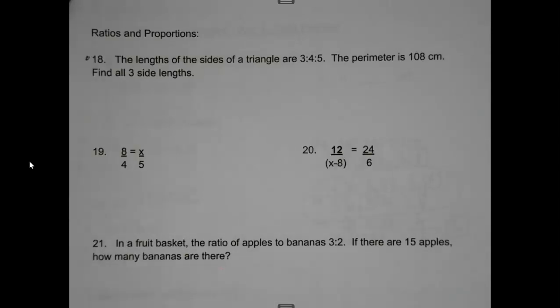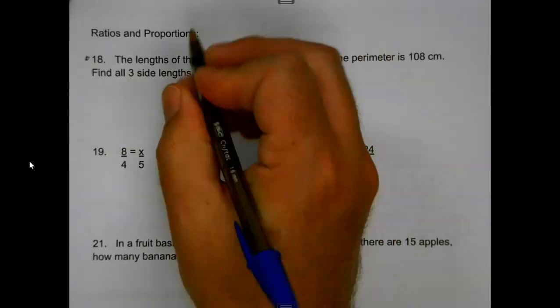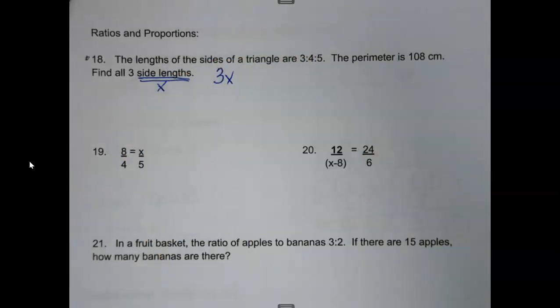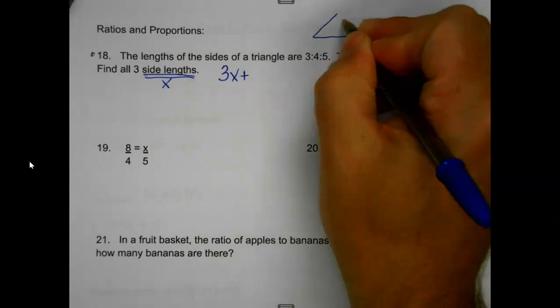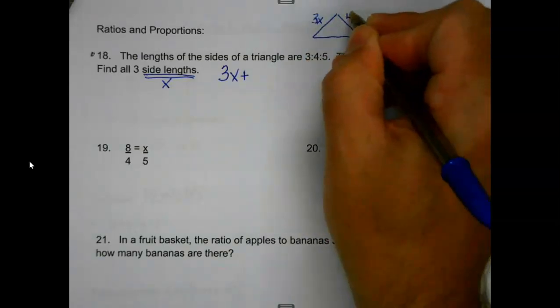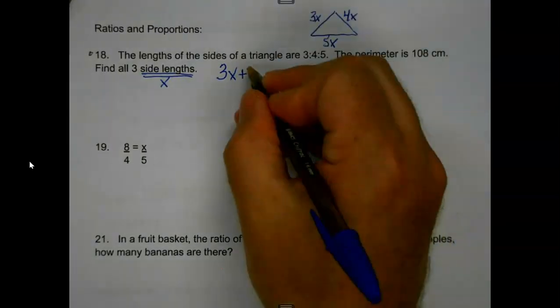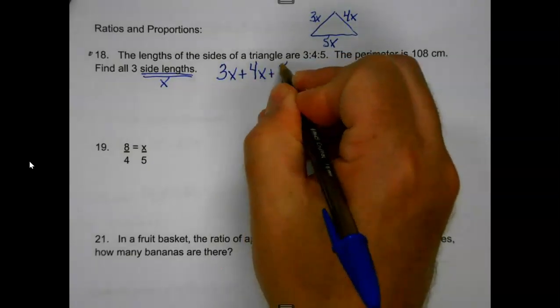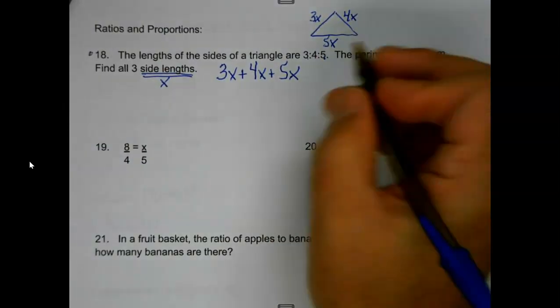Ratios and proportions. The lengths of the sides of a triangle are 3 to 4 to 5. The perimeter is 108. Find all three side lengths. So a side length itself is the mystery value. We got to know what x is before we can find out what all the other ones are. So if I kind of looked at it like this, not necessarily drawn to scale, because I got to have the x's, because if I just did 3 plus 4 plus 5 equals 108, that's not going to make much sense.